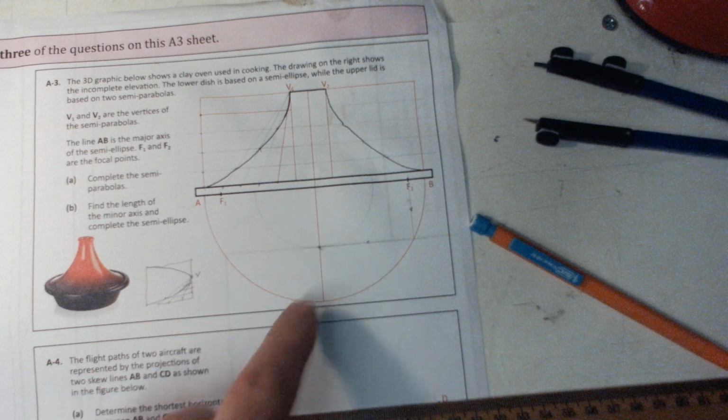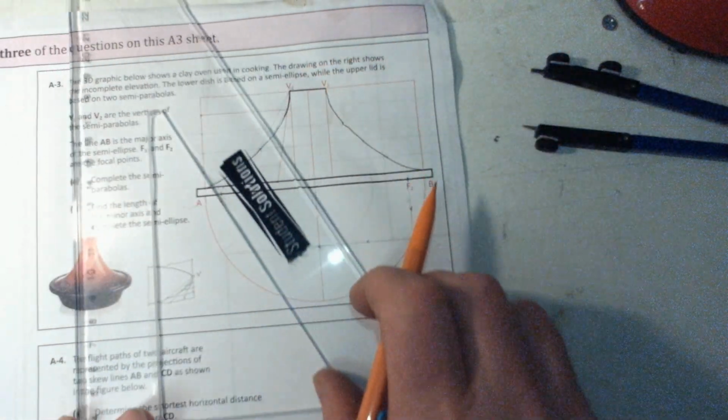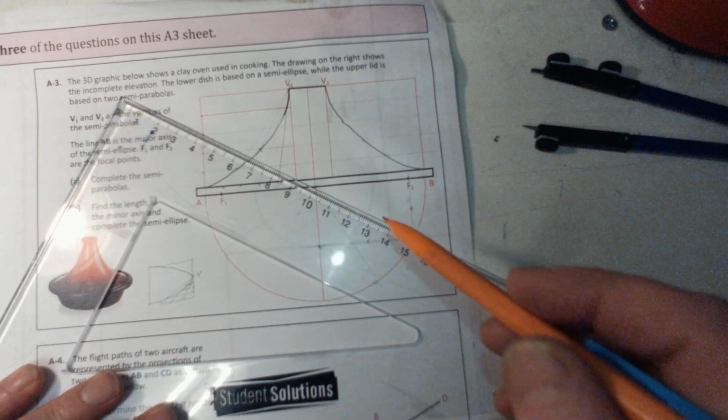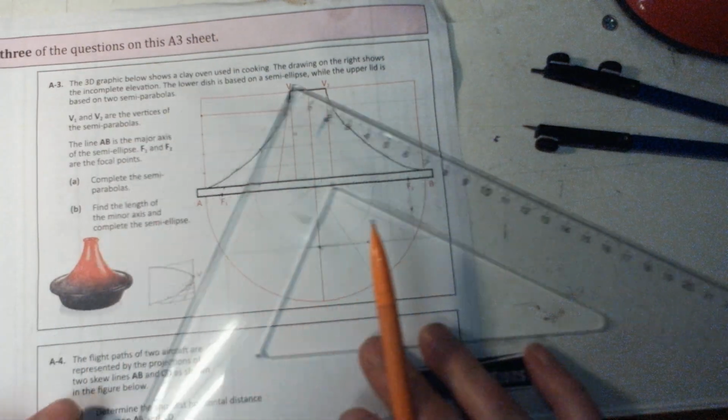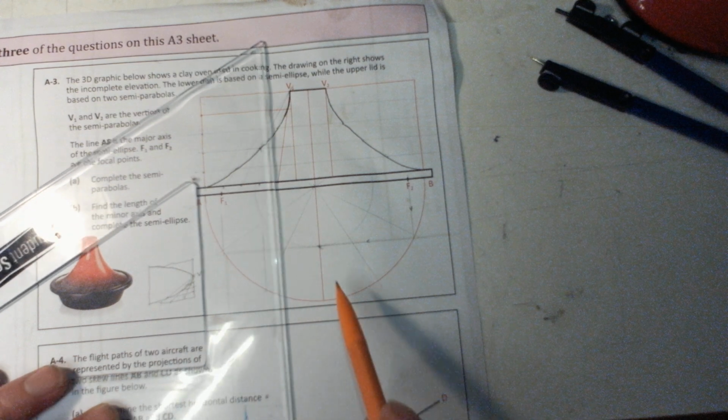Okay, so there's the minor circle, and then you're just doing a normal junior cert, bog standard concentric circles ellipse here, or you could obviously do the trammel as well. So just throw on a few spokes there. And then parallel to the minor from all of these.